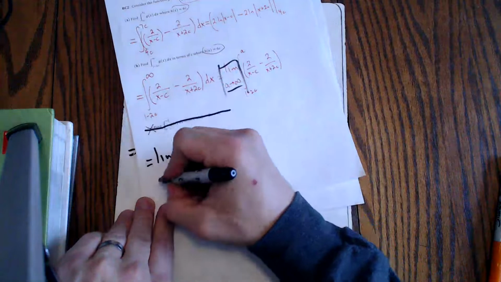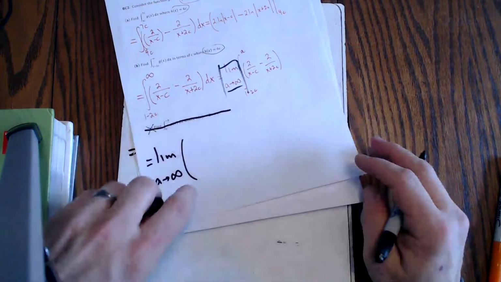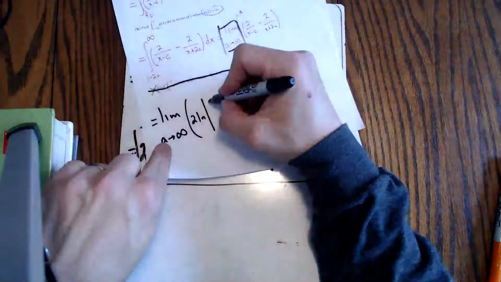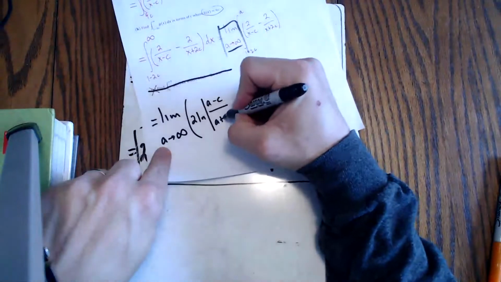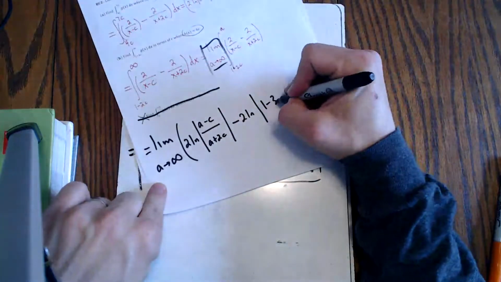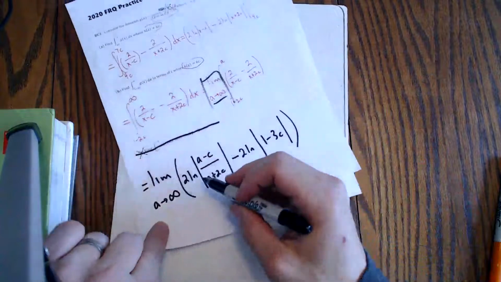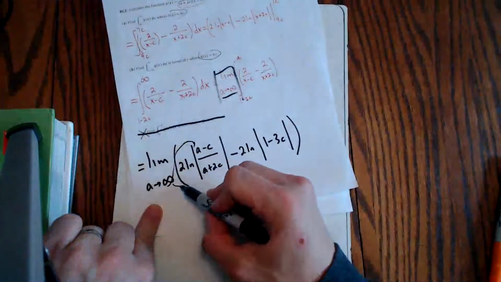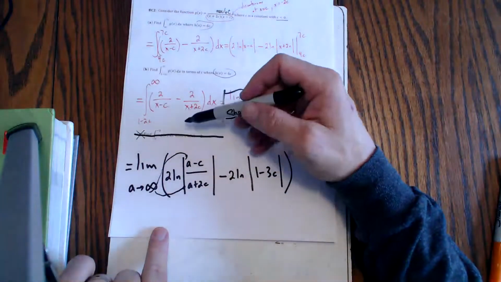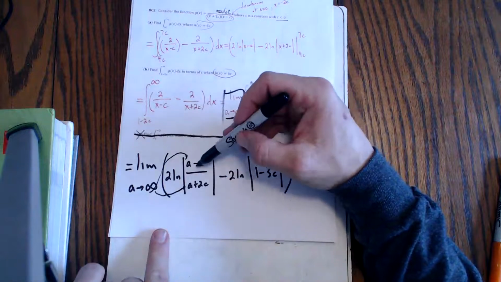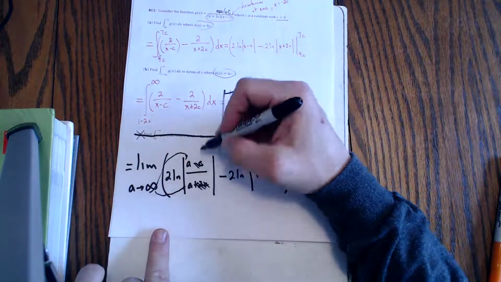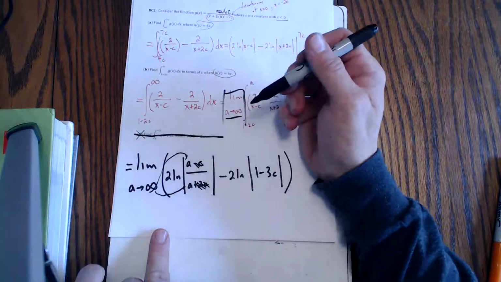Okay, so now we're going to do limit as a goes to infinity of 2 natural log a minus c over a plus 2c minus 2 natural log 1 minus 3c. Okay, so think about putting infinity in for a. So you get one of these limits that's an infinity over infinity situation. So how are you allowed to think about it? Remember, c is just a constant. So compared to something infinite, c would be negligible by comparison. So you could simplify first before plugging in the infinity.